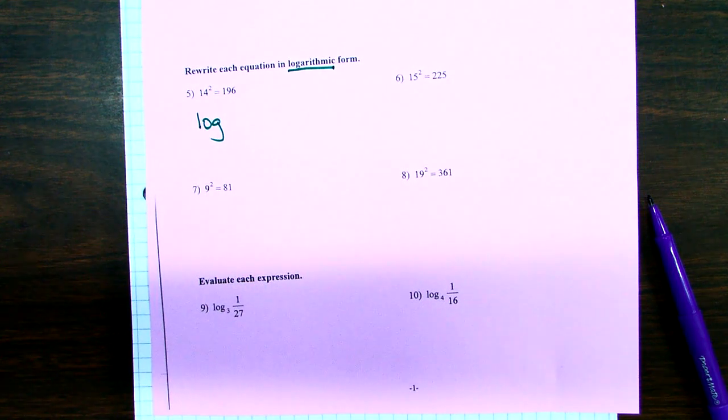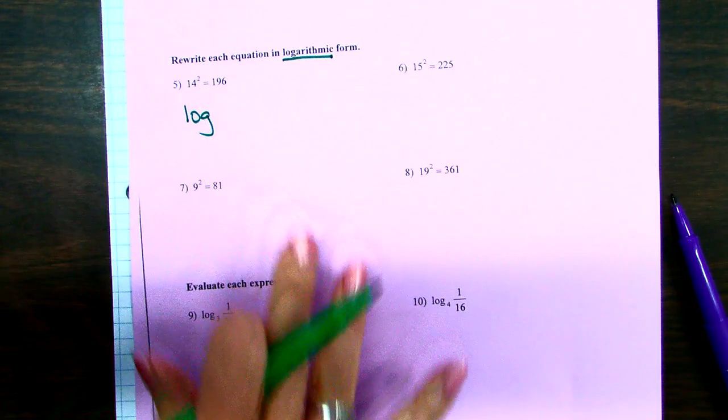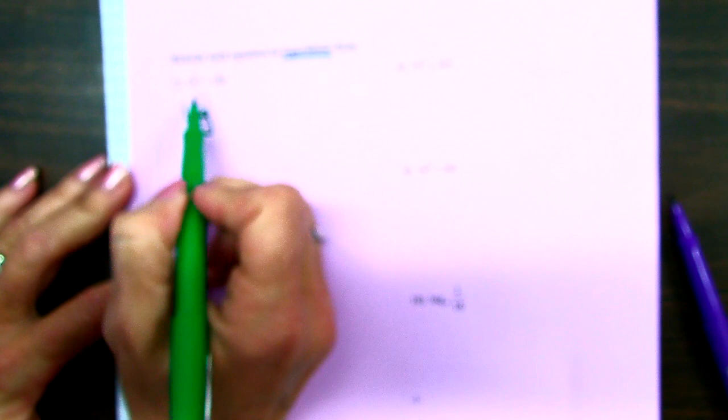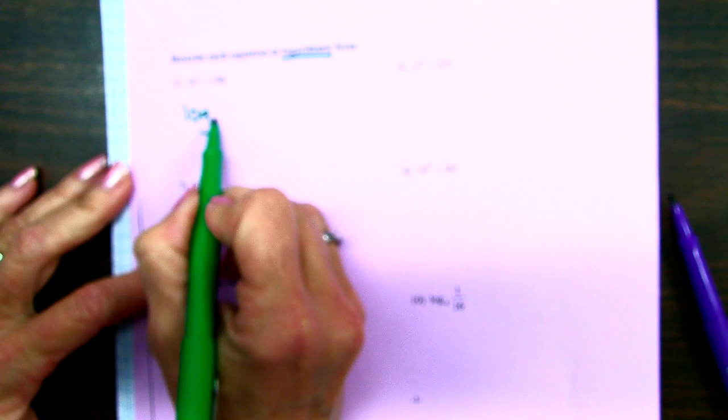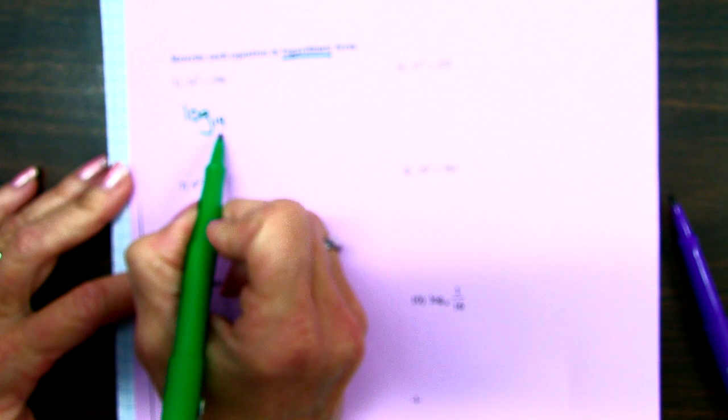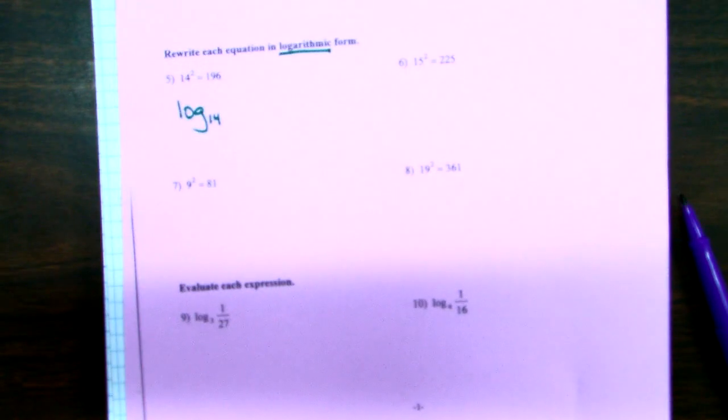Write the word log. And just like we started with the base up here, 9 was the base, what would the base be in this problem? 14. So that, and guys, make sure on the quiz, I can tell that you meant to make it a subscript. I'm not getting out a ruler and measuring it, but it should be lower and smaller. Okay?